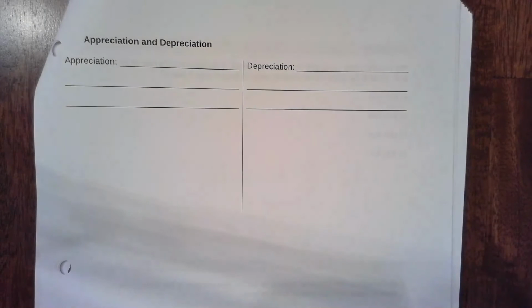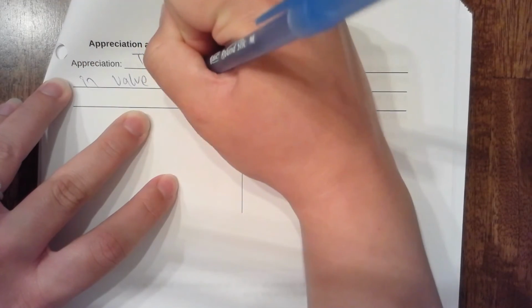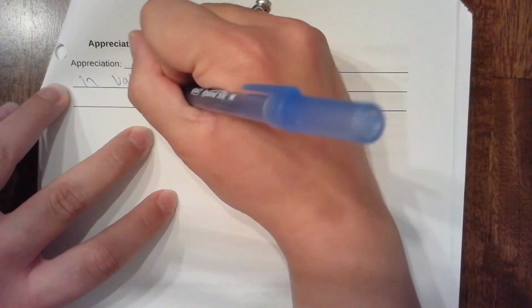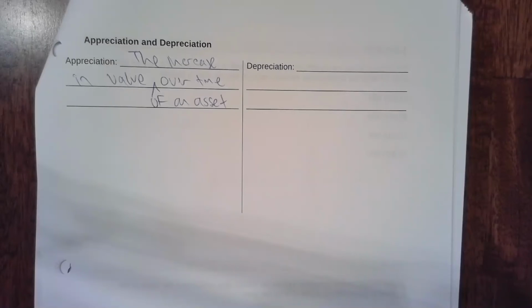If I had some kind of collector's item, like, what do you collect? My dad likes to collect Coke stuff. So maybe he gets some really special Coke thing, and over the years, maybe it's worth more later. We would say that it appreciates in value. So appreciation is the increase in value over time of an asset. And an asset is just something that is worth money.